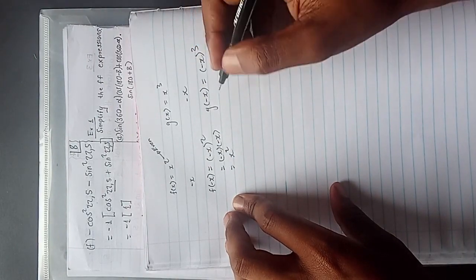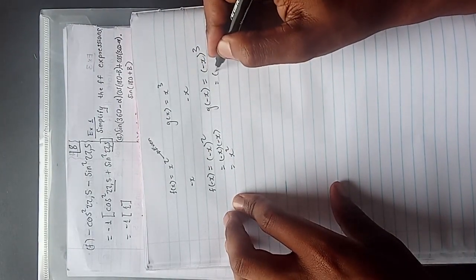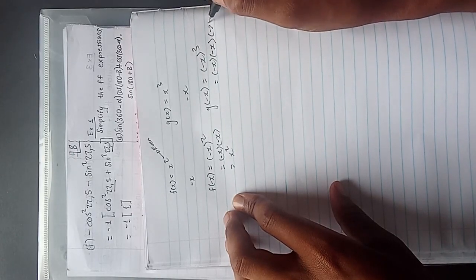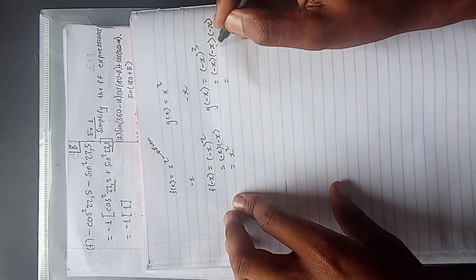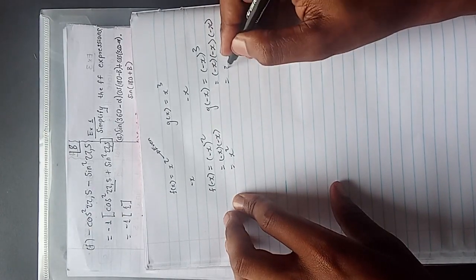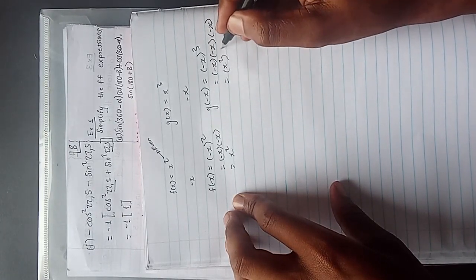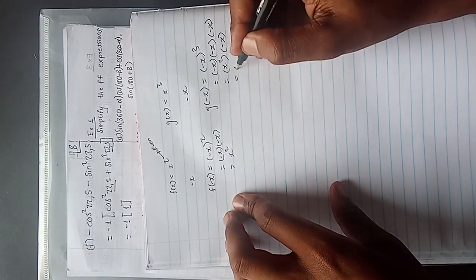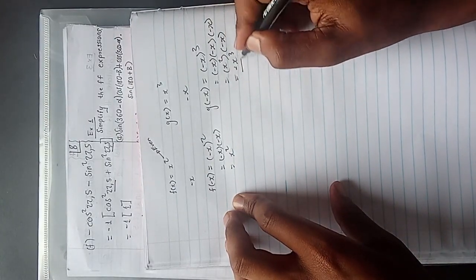And for this one, I'll have negative x, negative x. These two will give me positive x to the 2, times negative x. And then I'll have negative x to the 3 as my final answer.